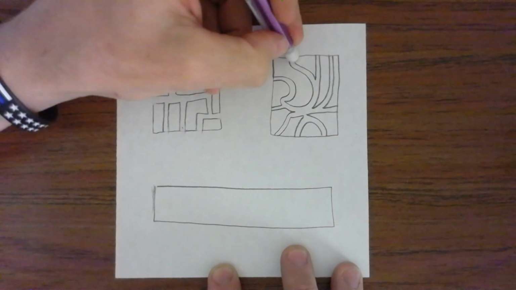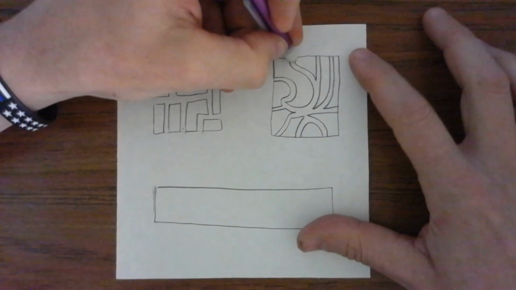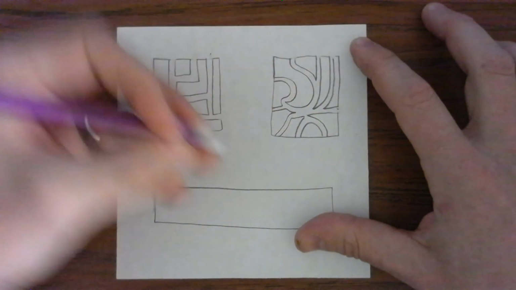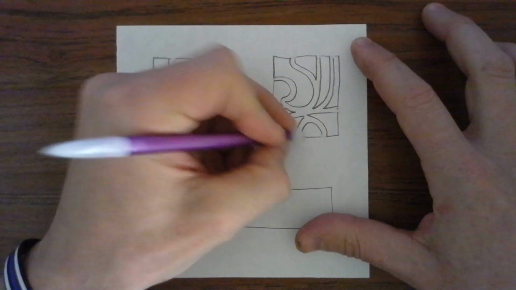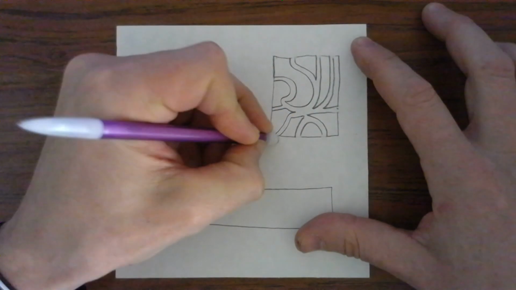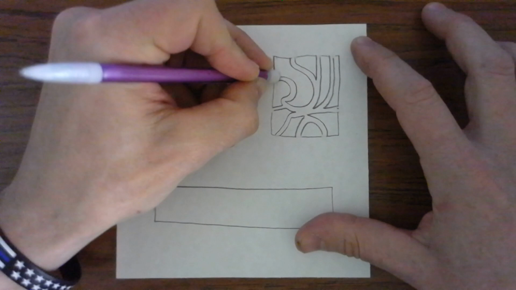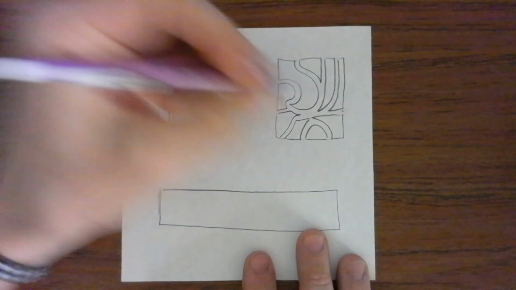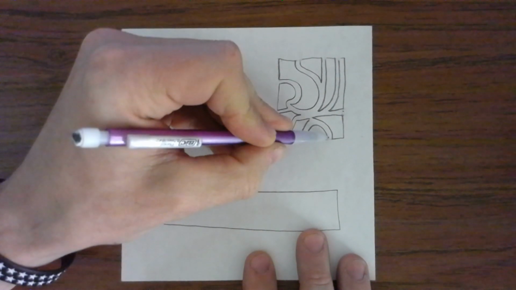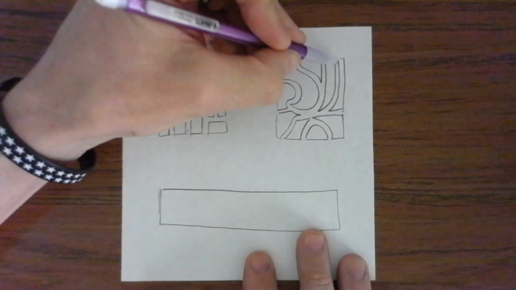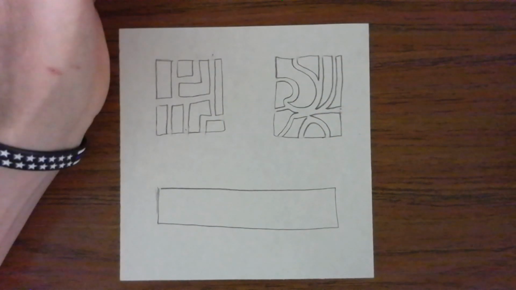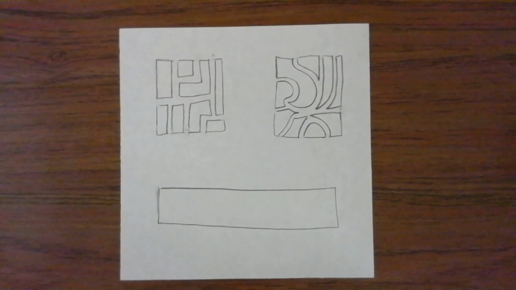Again, all the shapes touch the sides, so that if I erase the sides, I still see my shape. And I'm going to pause this again and let you work that out. If you need a little more practice, you can fill in that rectangle.